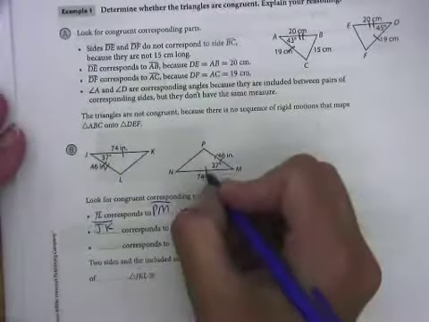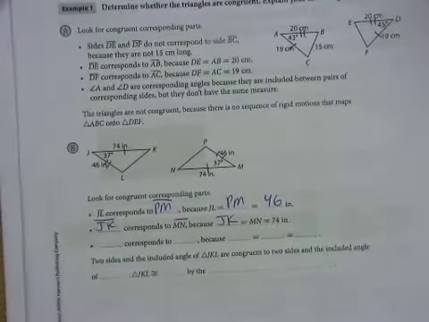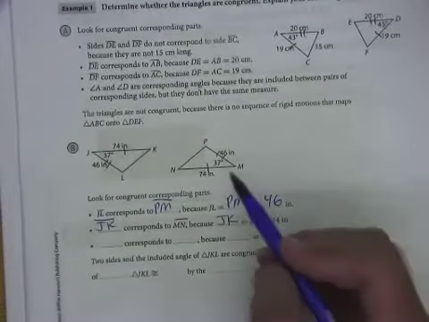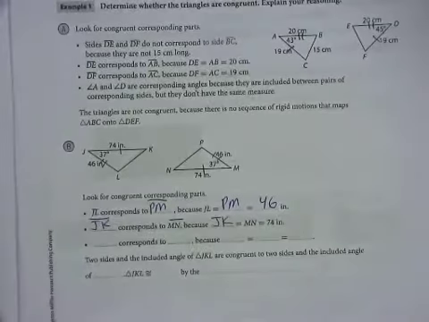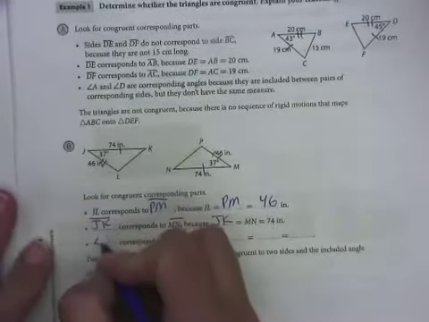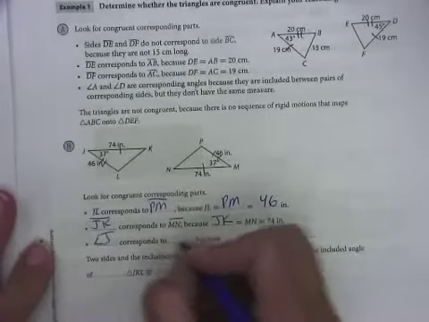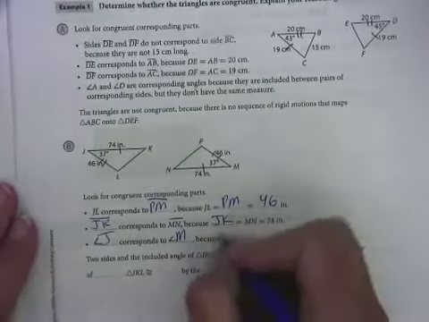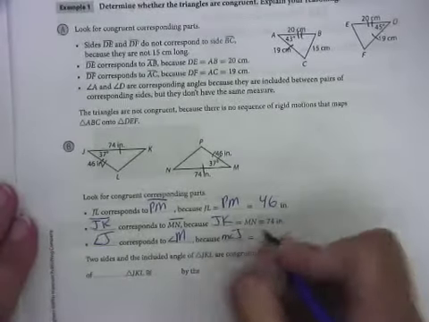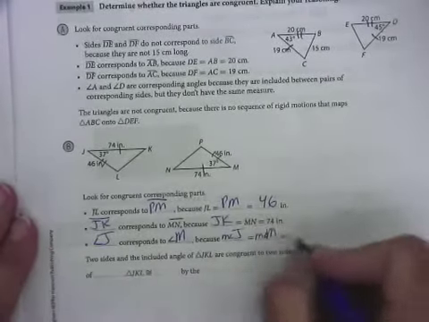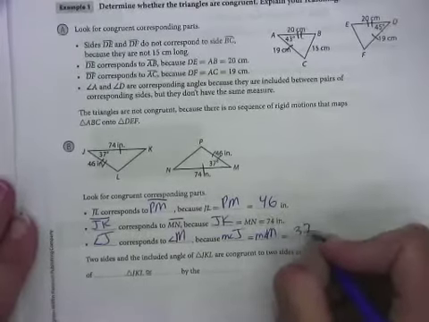So I have 2 pairs of corresponding congruent sides. The angles that were given to me are the included angles. So I'm going to say that angle J corresponds to angle M because the measure of angle J equals the measure of angle M, which equals 37 degrees.